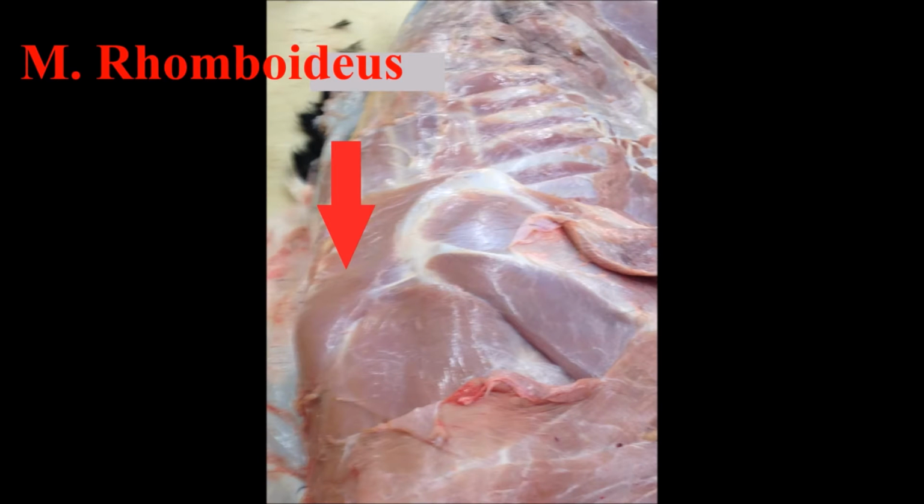M. rhomboideus is a muscle that originates on the ligamentum nuchae and ligaments of the dorsal midline. It inserts along the medial side of the scapular cartilage. This muscle is a heavier muscle just underneath the trapezius. It links the thoracic limb to the thorax.